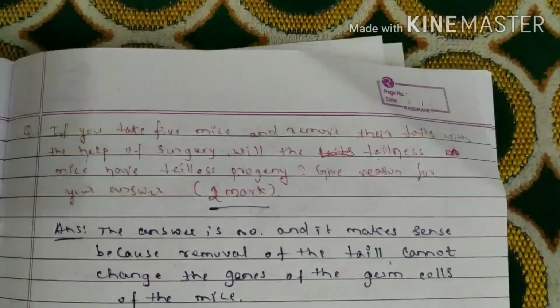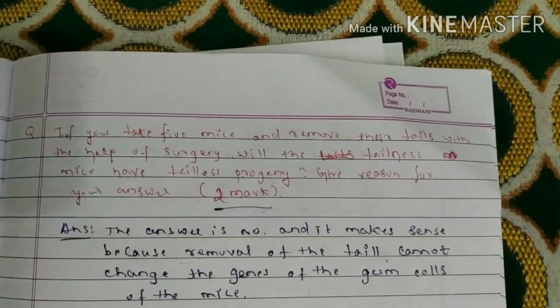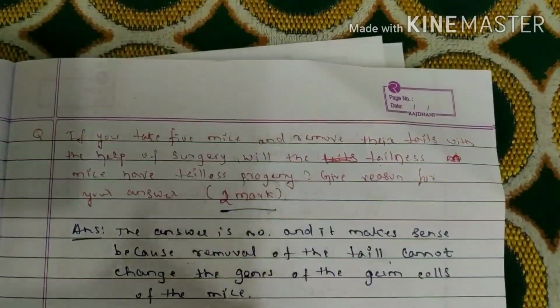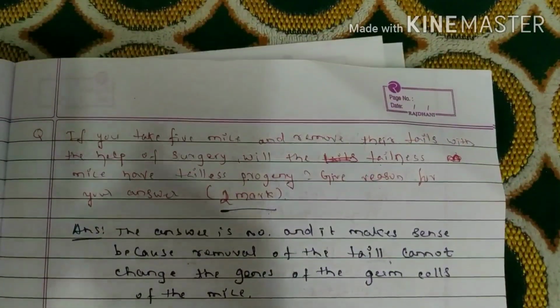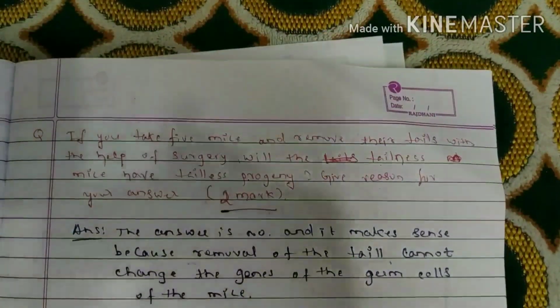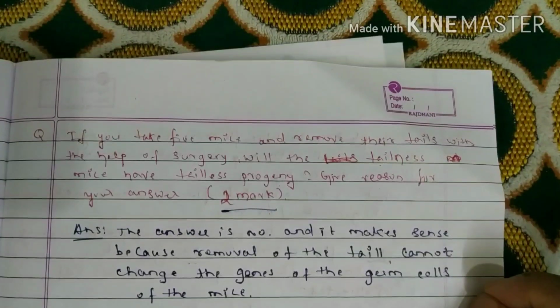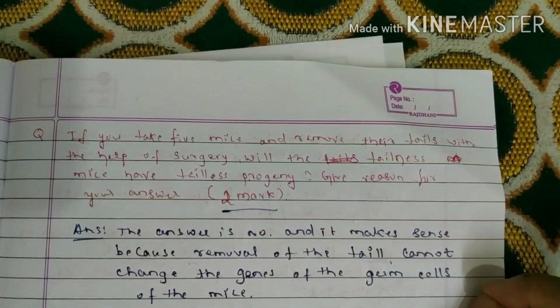Now, after this, we will go to the next problem. So take a 30-second break. After the 30-second break, we will come with another very important question on evolution.